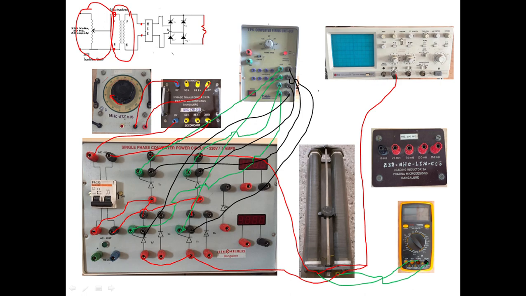I know that these are complex connections which you cannot make out from the screen. Simple way: here you have T1, T2, T1 dash, T2 dash, right? So the same switches you have to give the connections here. I hope you have understood this.